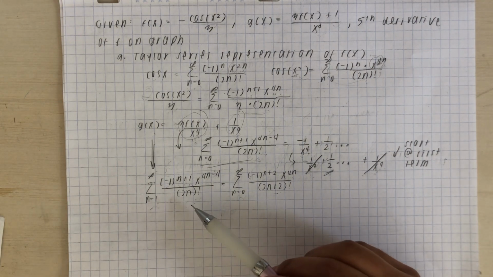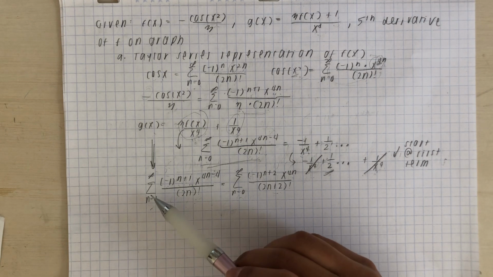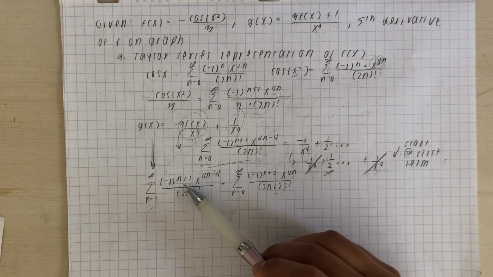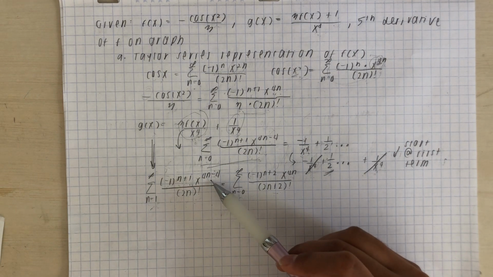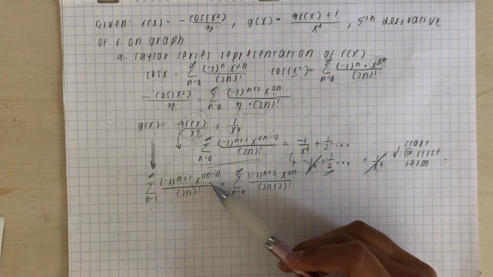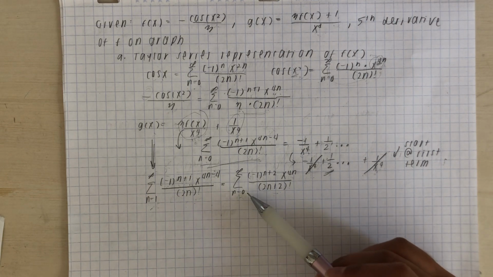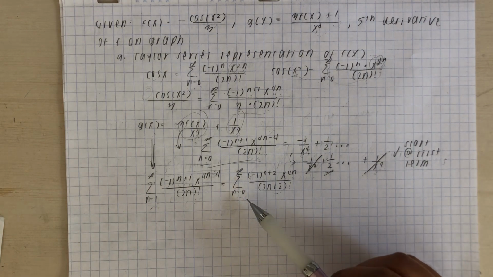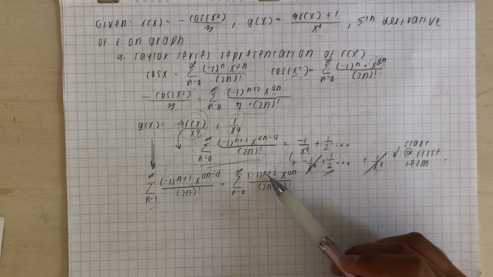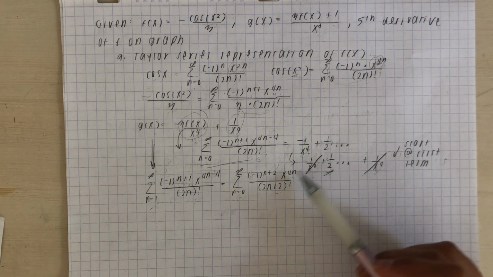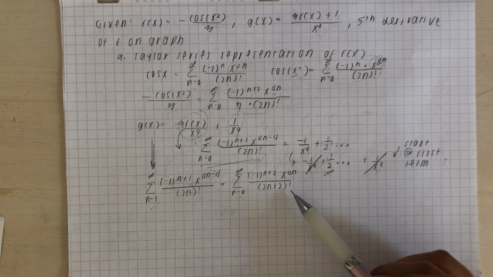So our final Taylor series representation of g of x is going to be the summation from n equals 1 to infinity of negative 1 to the power of n plus 1 multiplied by x to the power of 4n minus 4 divided by 2n factorial. If we wanted to start this polynomial at n equals 0, which will be useful in part B for this problem, we would rewrite it as negative 1 to the power of n plus 2 multiplied by x to the power of 4n divided by 2n plus 2 factorial.